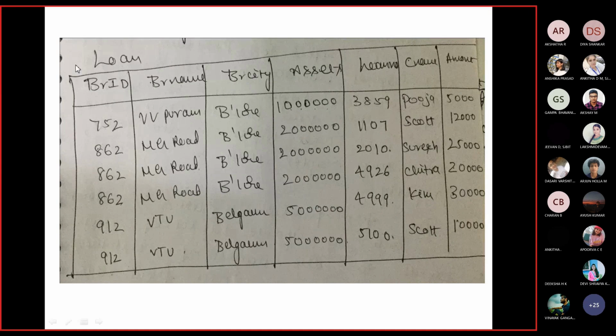You can see that I already have the branch ID, branch name, branch city, assets, loan number, customer name, and amount. Suppose I want to add a new branch, the Koramangala branch, which is open, and I am going to insert the new branch here. Assume there are no customers, no one has taken a loan.